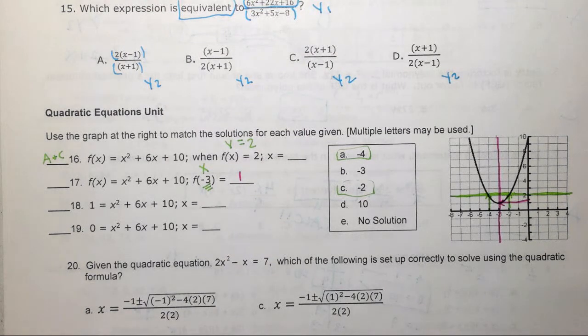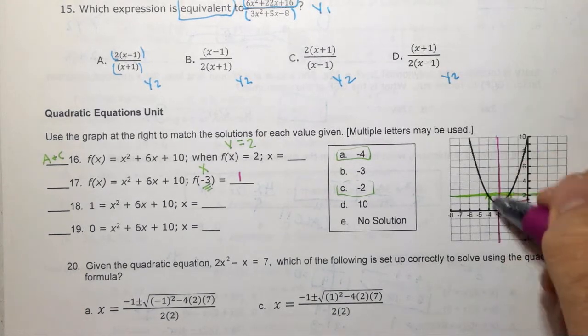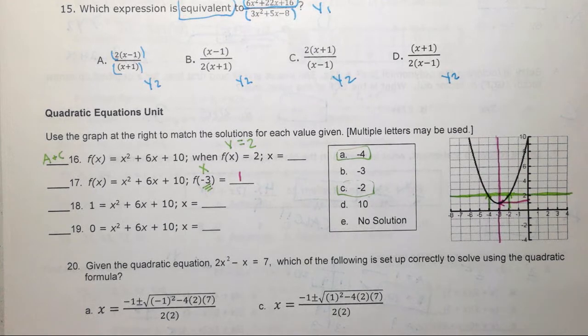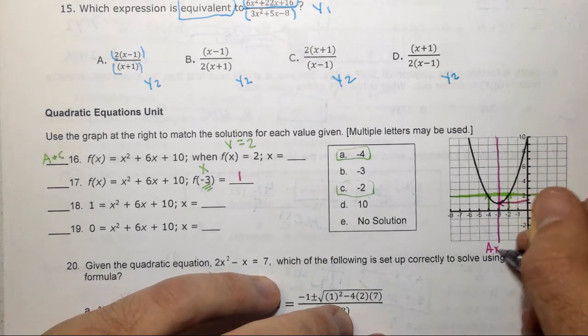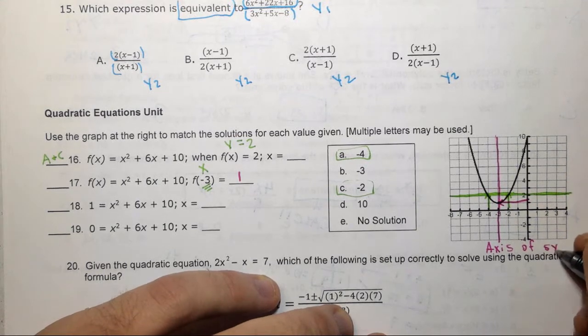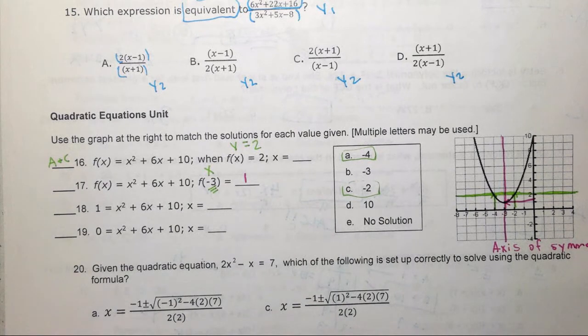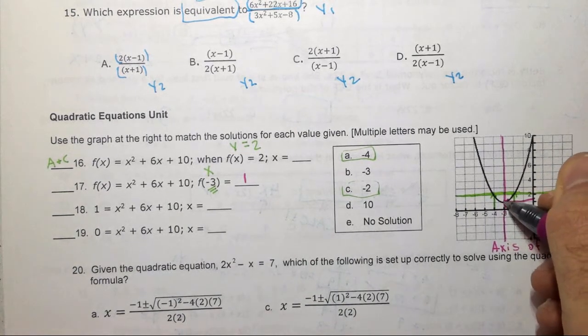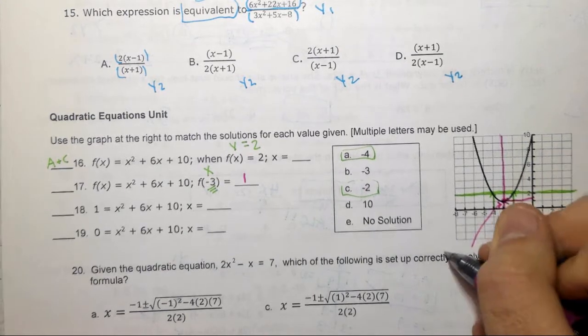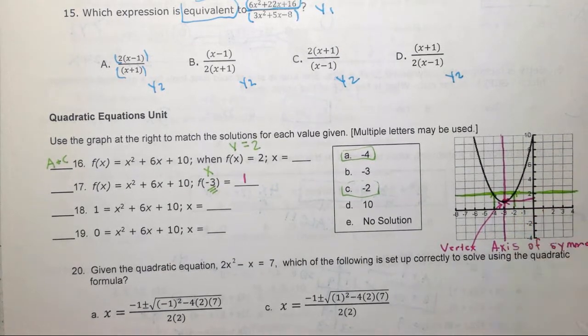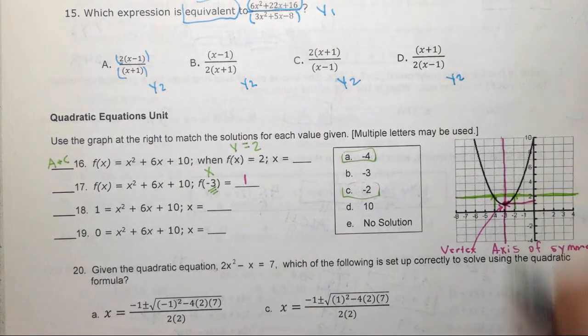Well, that line that I just drew, just to go off on a tangent, something special about that line. I see it goes straight through the parabola. It splits the parabola in half. We have a special name for that line, remember, and it's called the axis of symmetry. The axis of symmetry goes straight through the parabola, and it goes through the vertex, the point down here.